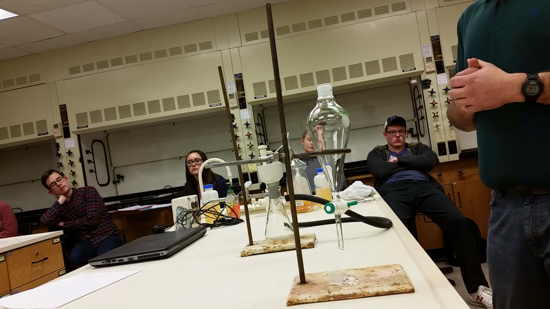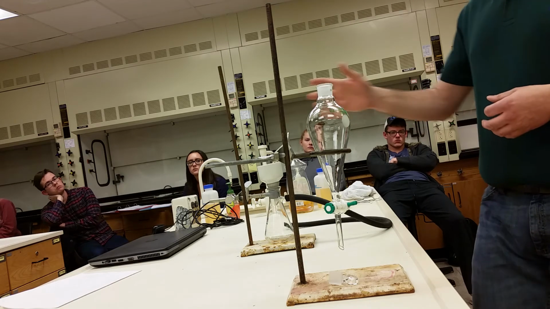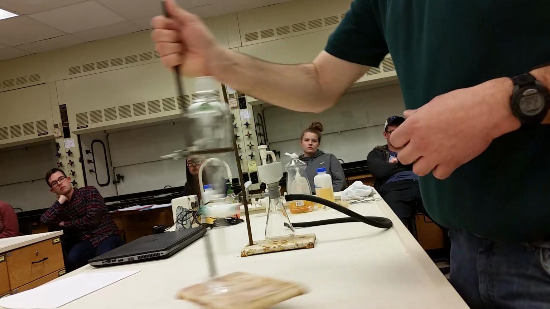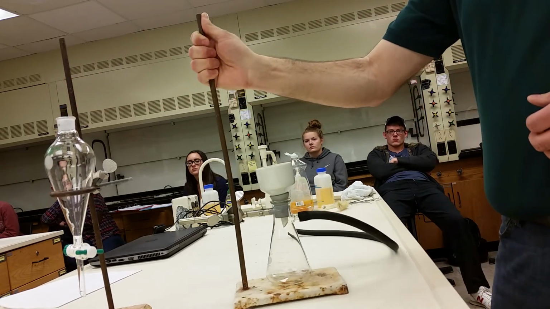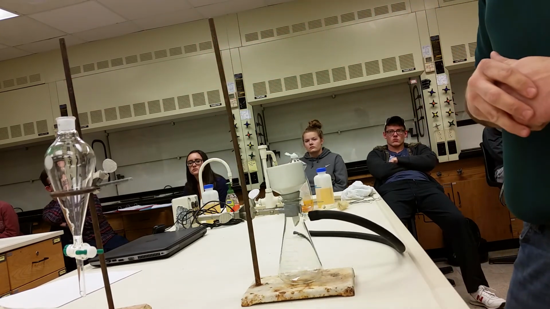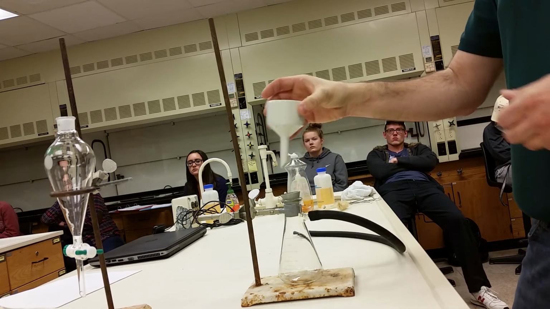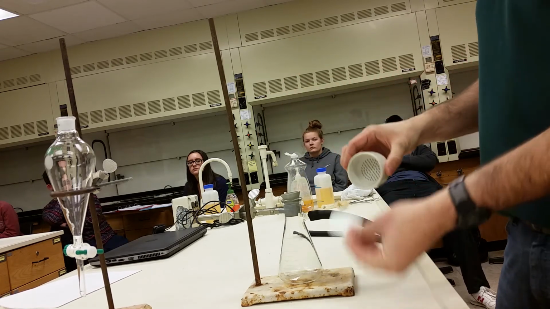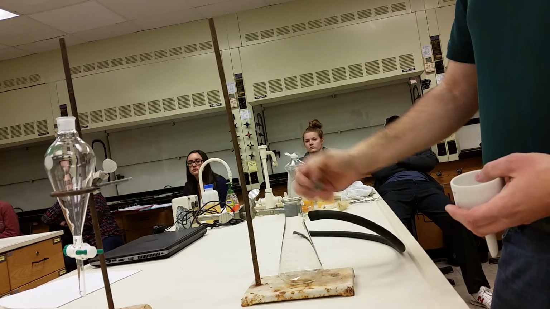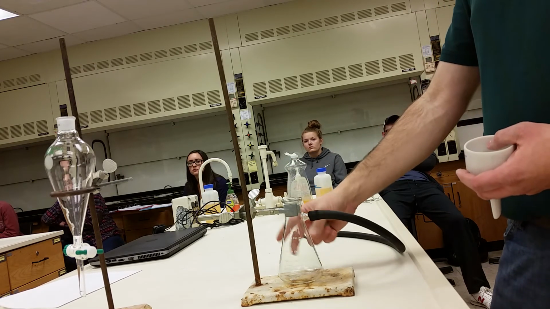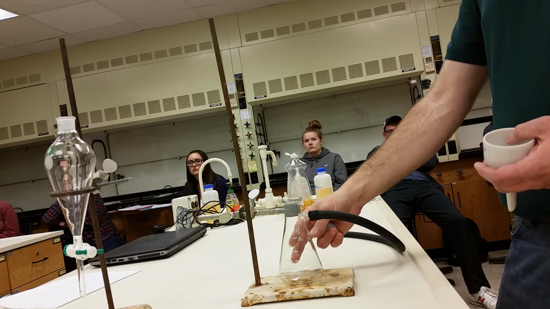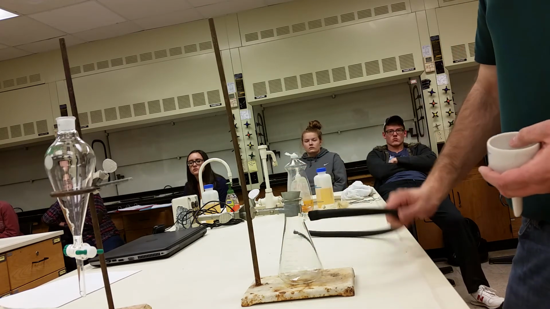Once no more solid precipitate forms from either the bicarbonate or the sodium hydroxide or both, you then need to filter. You're going to do that by using this setup here. This is your filter setup. You have a Buchner funnel with a piece of filter paper, a rubber gasket, a vacuum flask, which is a sidearm flask, and a tube.